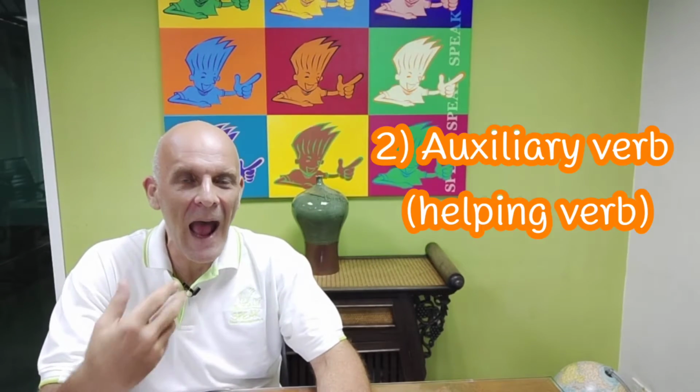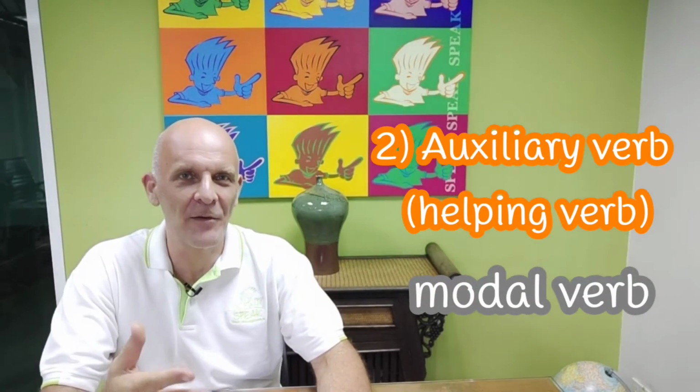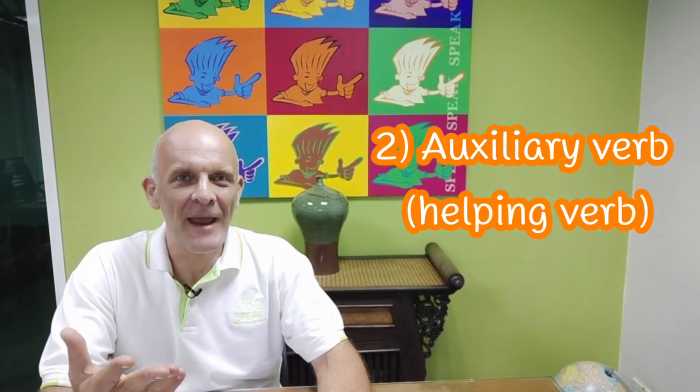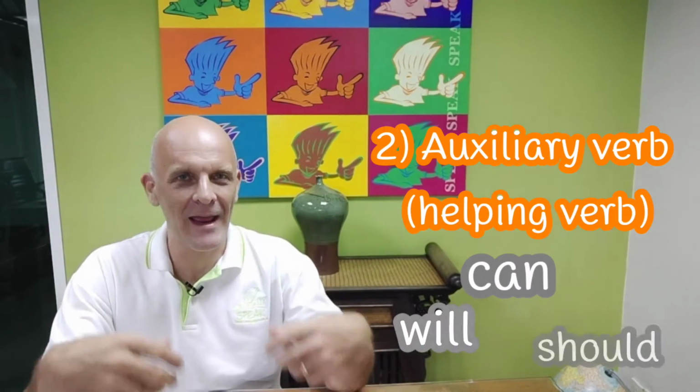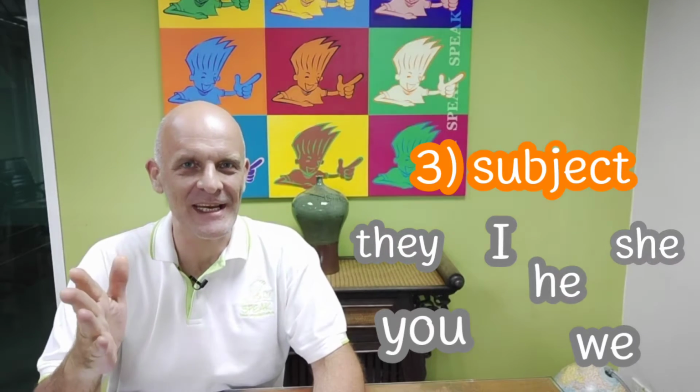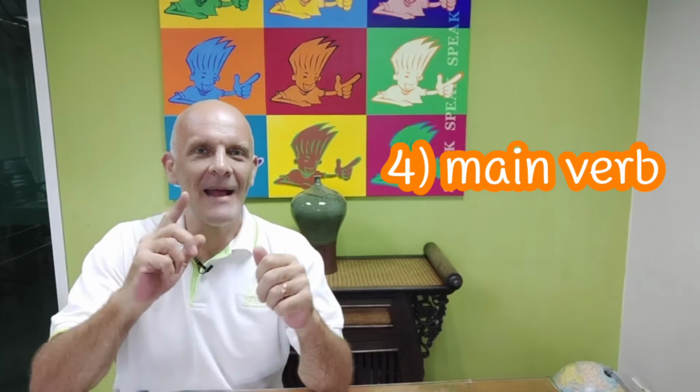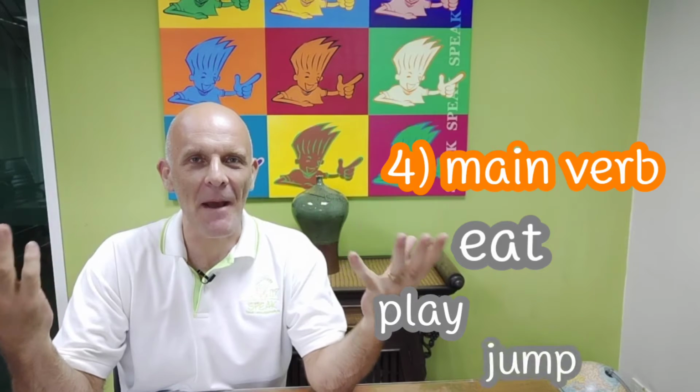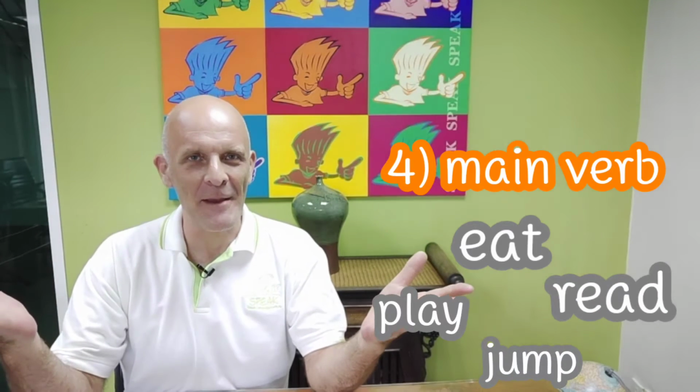Modal verbs are classified as auxiliary verbs. For example, can, will and should. 3, the subject. I, you, we, they, he and she. Sometimes it can be the student, the teacher, the boy, the man. Lastly, part 4, the main verb. For example, eat, play, jump and read are just a few examples.